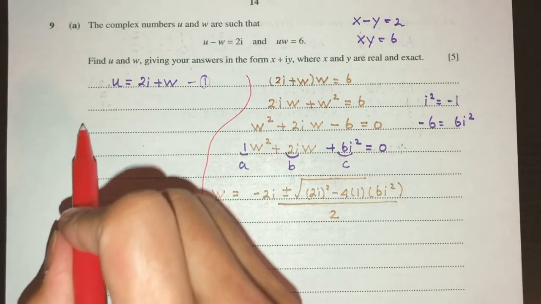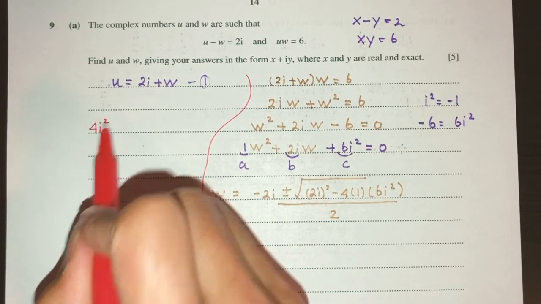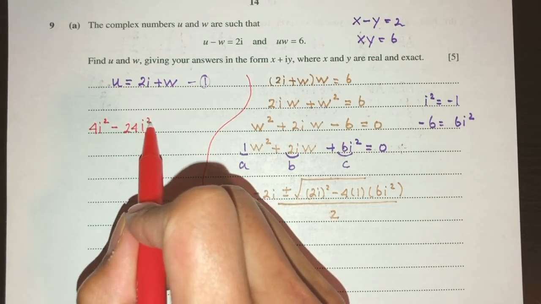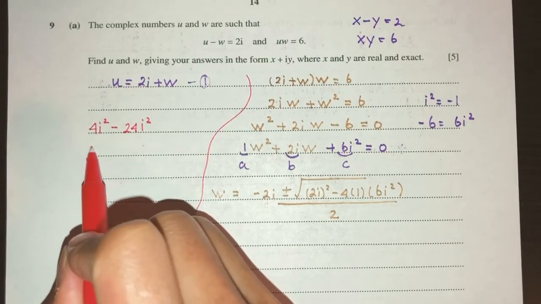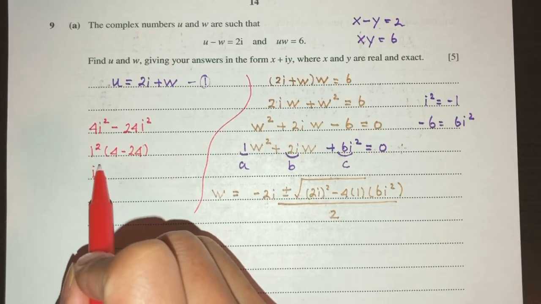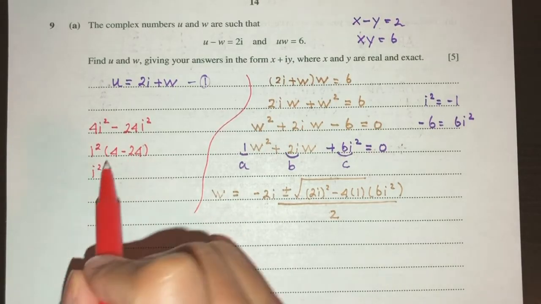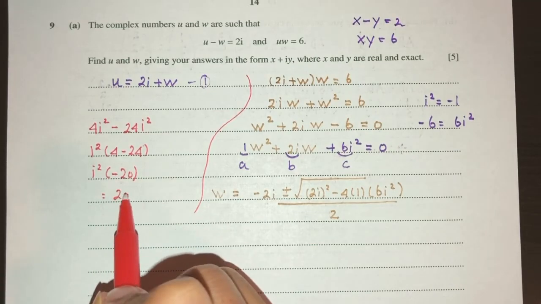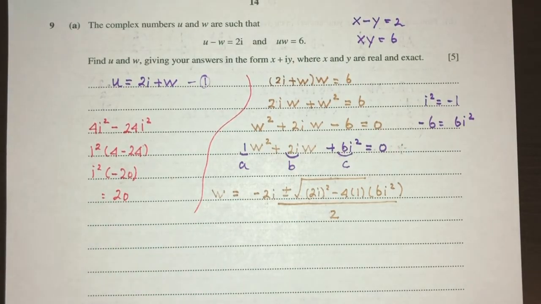So here we have 2i squared, that will be 4i squared minus 24i squared. Now i squared, we can take it outside. We have 4 minus 24, and that will be i squared. That will be what? So 4 minus 24 is minus 20, and that will be 20, because i squared is minus 1. Replace back in your equation. You will have w is equal to minus 2i plus minus root of 20 divided by 2.